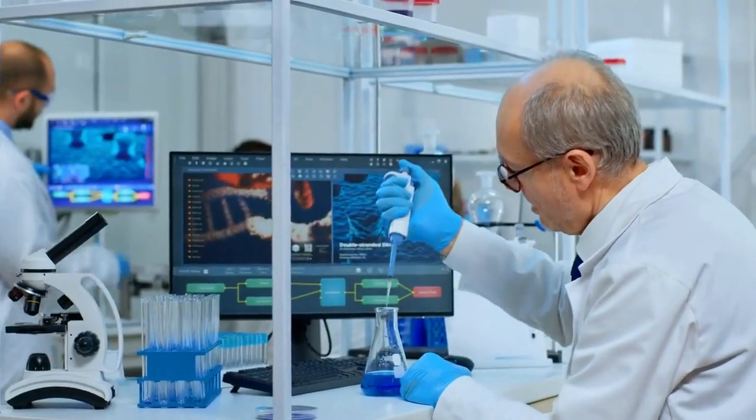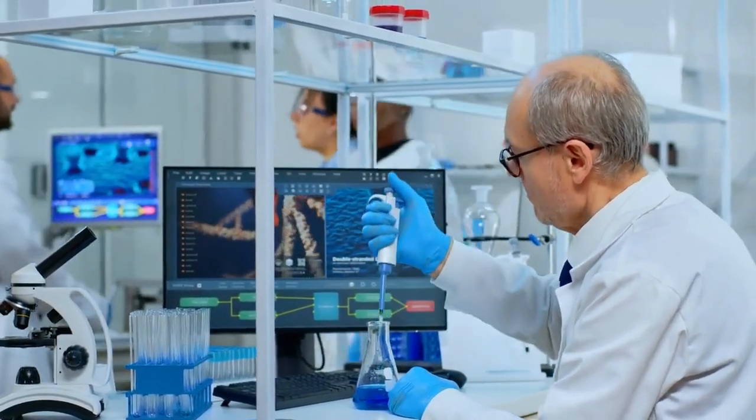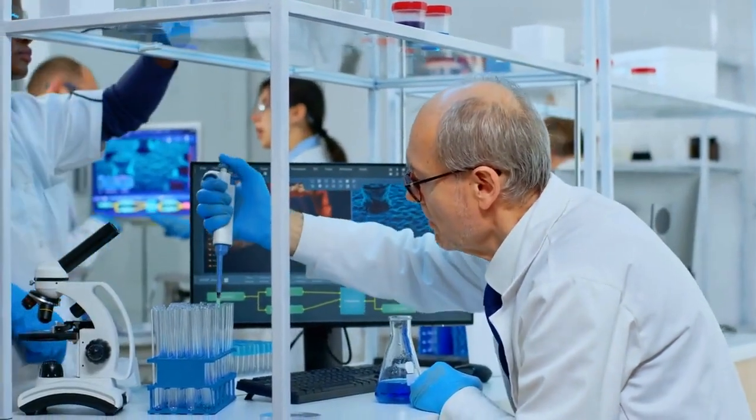However, genetic disorders can have serious consequences, and it is important to continue researching and developing new therapies to treat these disorders.